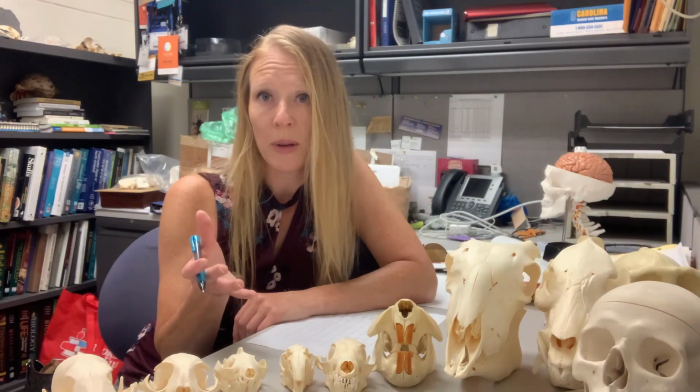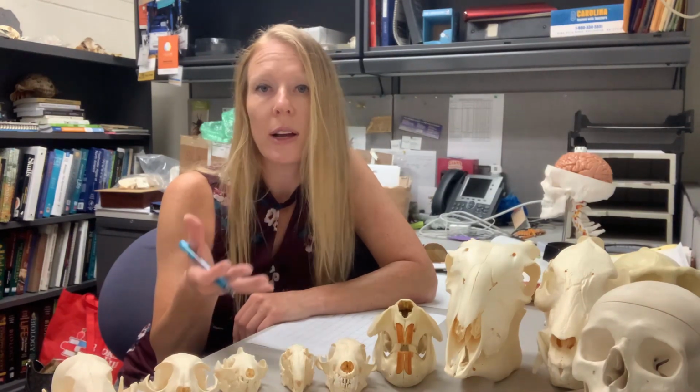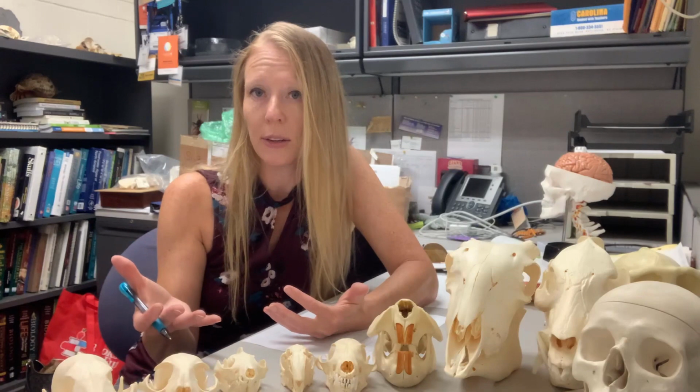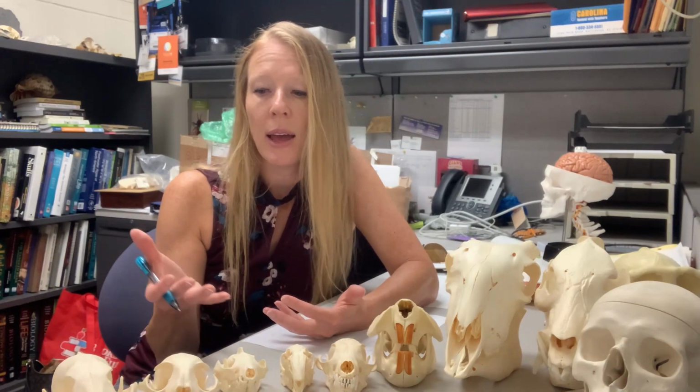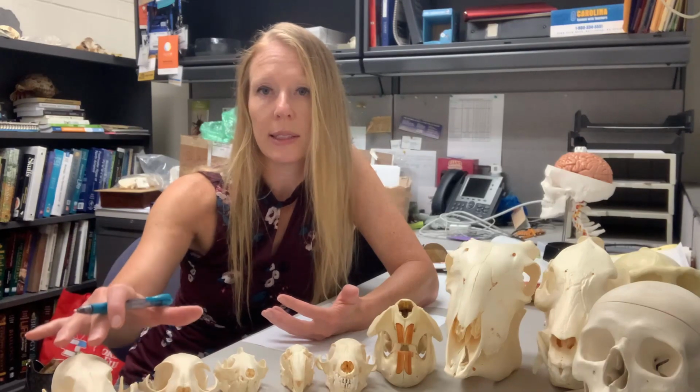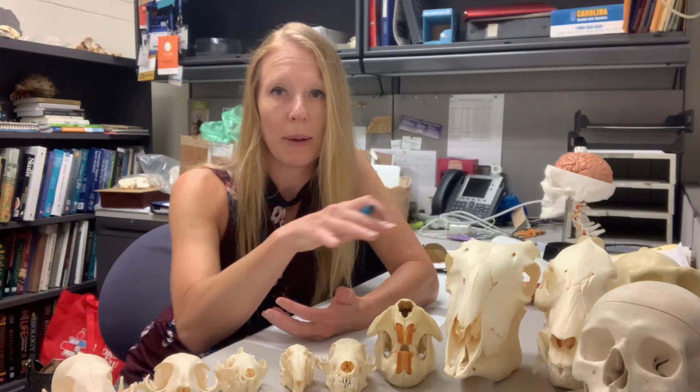So first of all, what do I mean by morphological? A morphological trait essentially is a physical trait, okay? So we're going to look particularly at teeth, dentition, as we go through this lab, and some other characteristics that we can see on these beautiful mammal skulls.